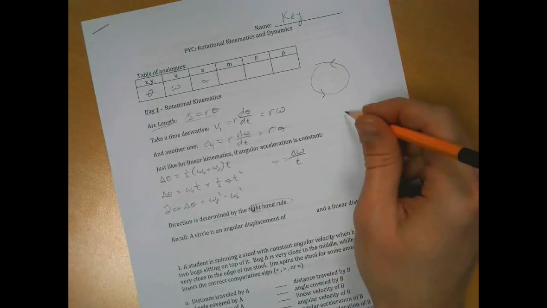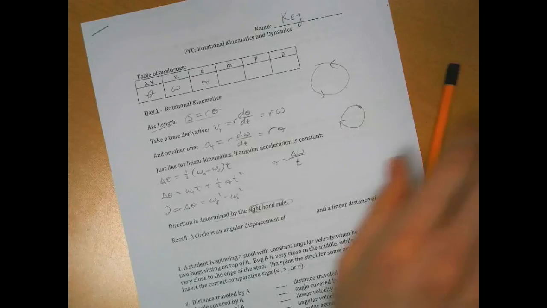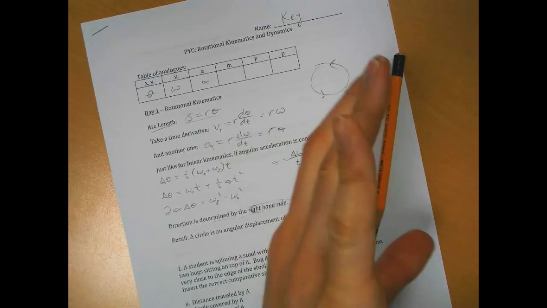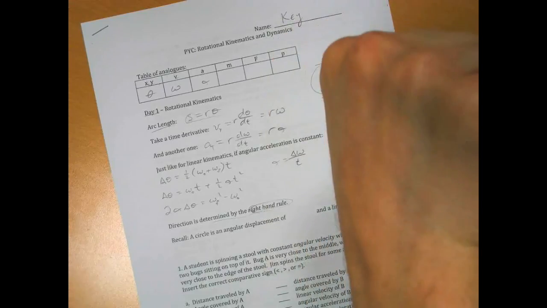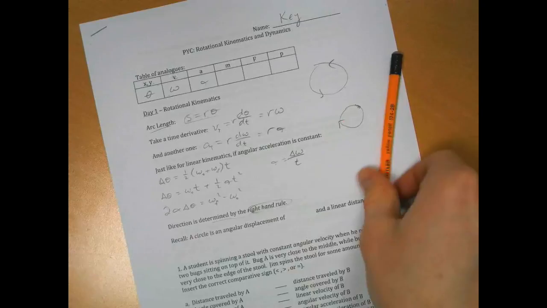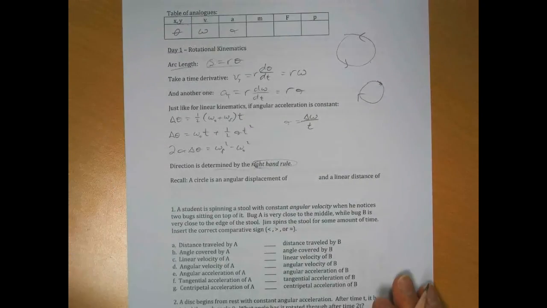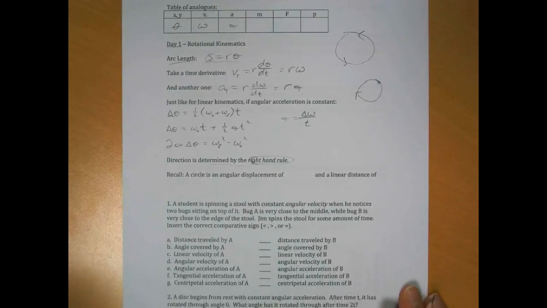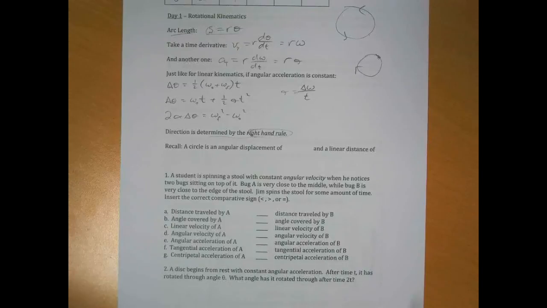Likewise, if you were going clockwise, in order to curl my fingers that way, I have to rotate my hand the other direction. Now my thumb would point into the page, so the angular velocity would be into the page. I just wanted to introduce that quickly. The right-hand rule will be more important when we get to talking about torque.